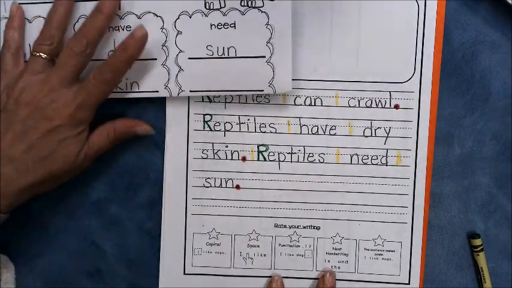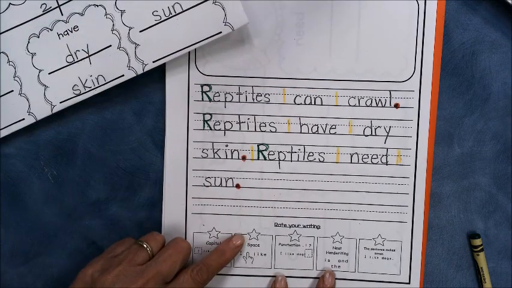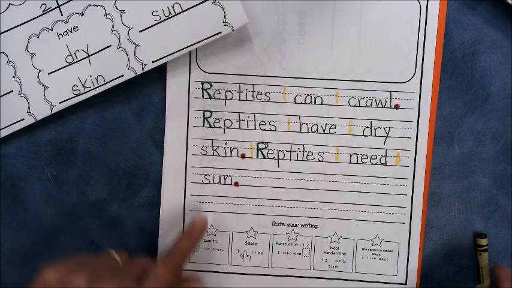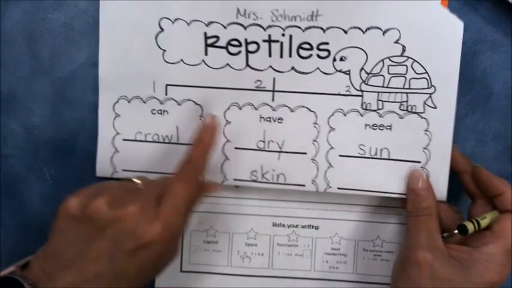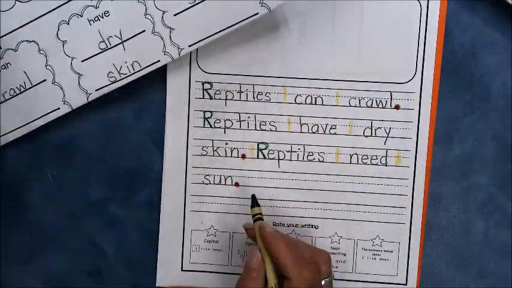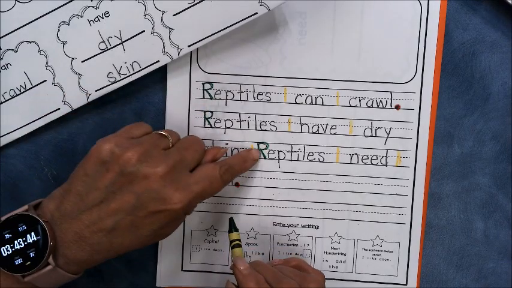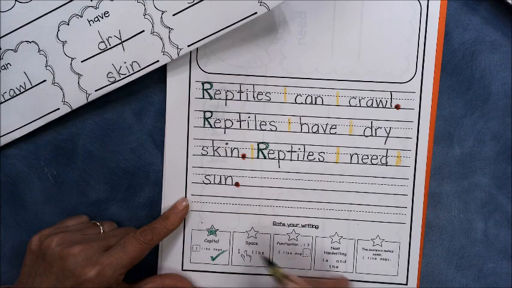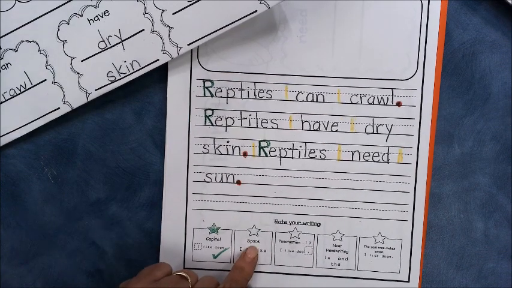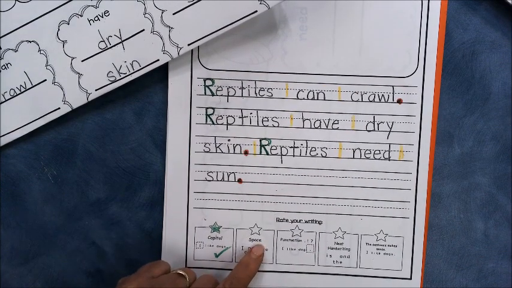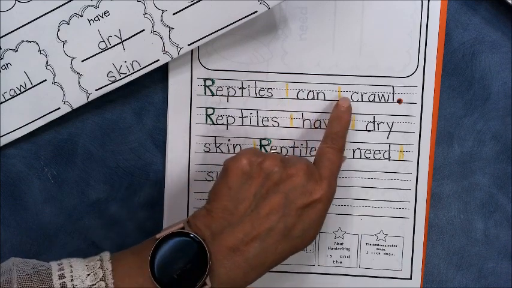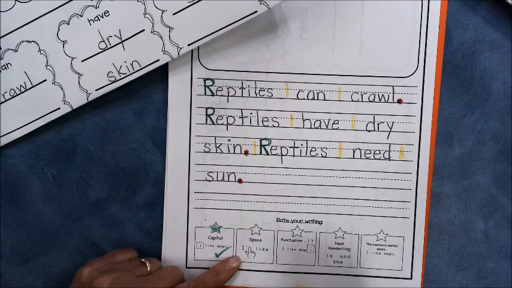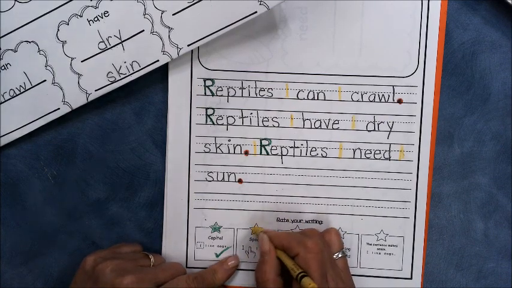I'm going to move my tree map over just a little bit for a moment here, and let's take a look. Let's see, did I use capitals at the beginning? Well, see, I have 3 sentences, 1, 2, 3, so I should have 3 capitals. Ooh, yes, I do. So I'm going to color that star in green and give myself a check. Spaces. Let's see, do I have finger spaces? Ooh, are all of my words separated correctly? Yes, they are. Okay, so I'm going to make this one yellow because finger spaces are yellow.